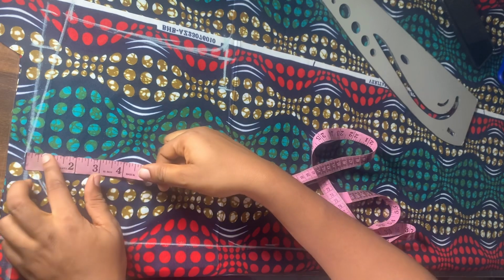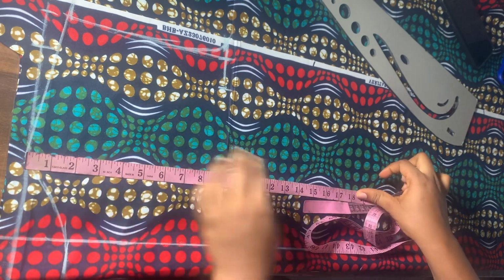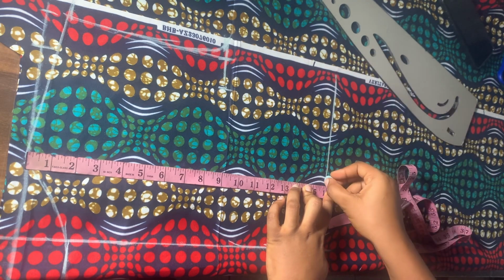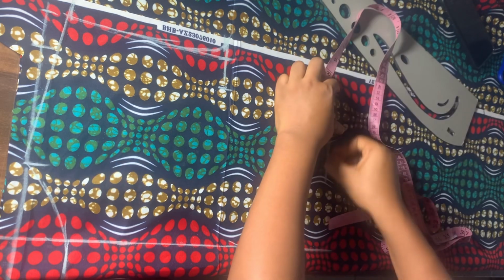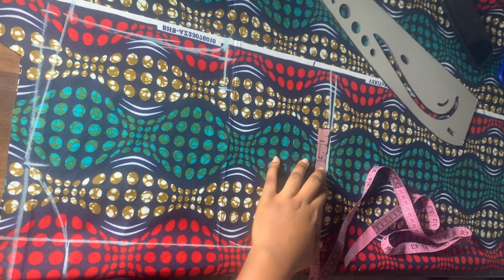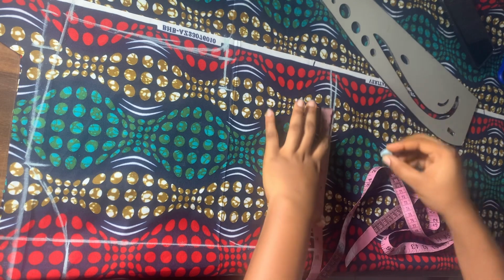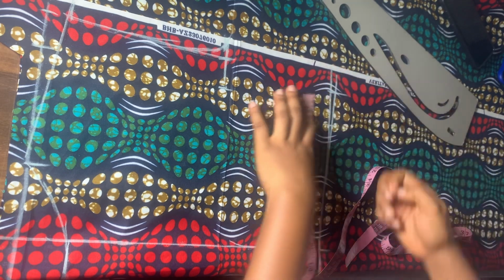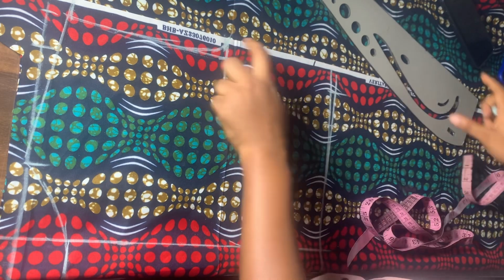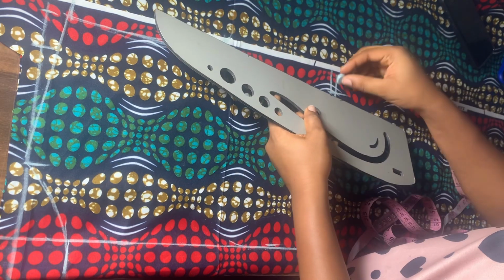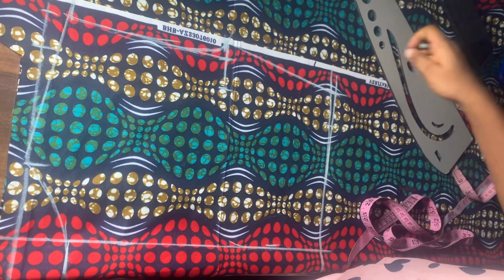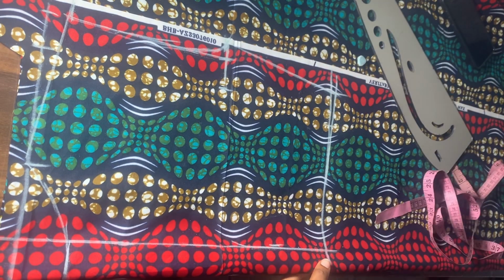Then from my shoulder line, I'm going to mark my half length, which is 16 inches. Here now, I will put my waist measurement plus 2 inches seam allowance. Okay. Now I'm going to connect to the chest line, and this is what I have. So I'll go ahead to cut this piece off.